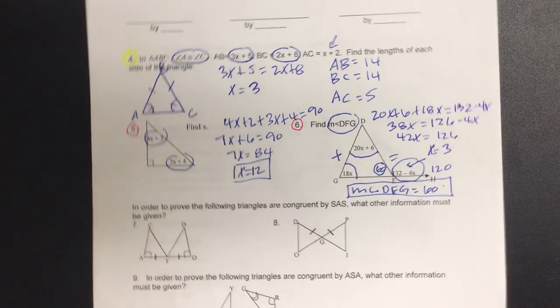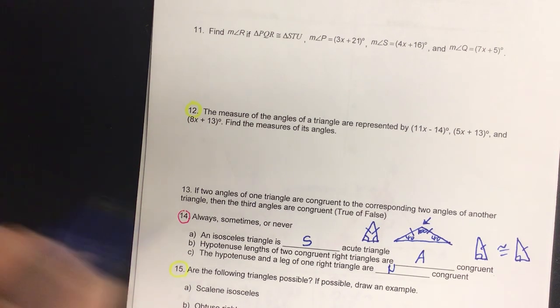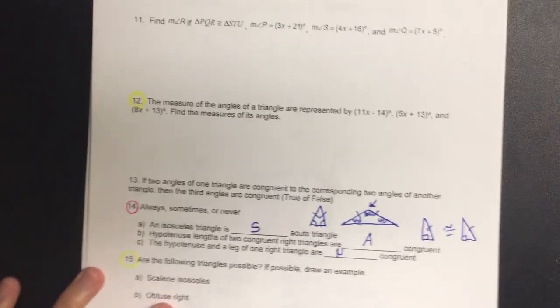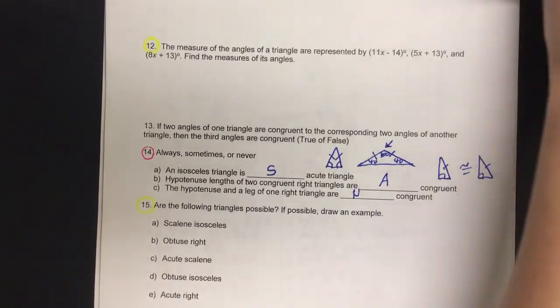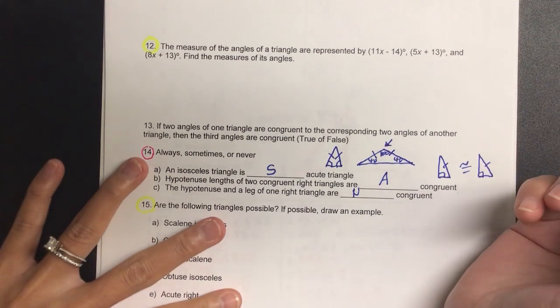Okay, the next one we're working on, number 12. Okay, Chapman, let's read number 12. The measures of the angles of the triangle are represented by 11x minus 14, 5x plus 13, and 8x plus 13. Find the measures of its angles. So what do I know about the triangle sum? 180. So let's set them all equal to 180.